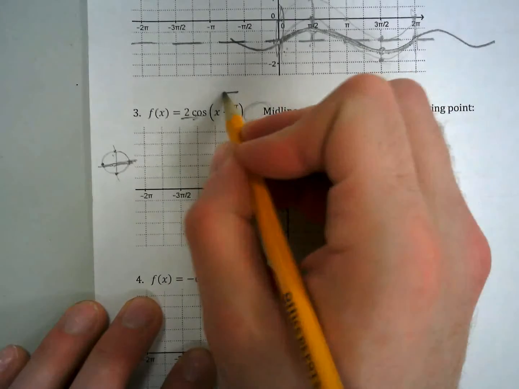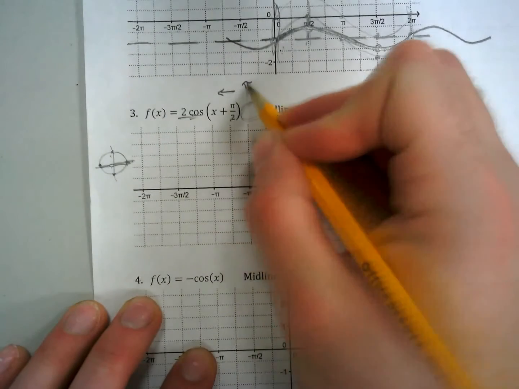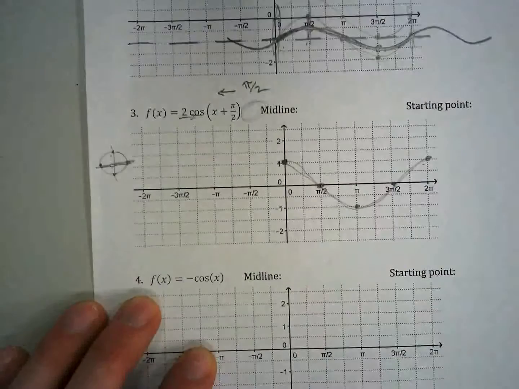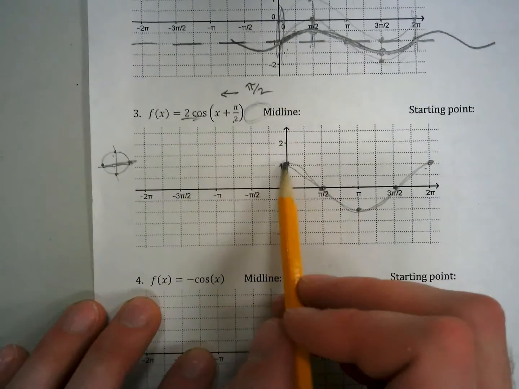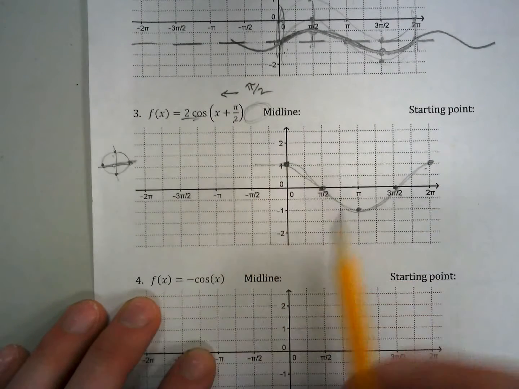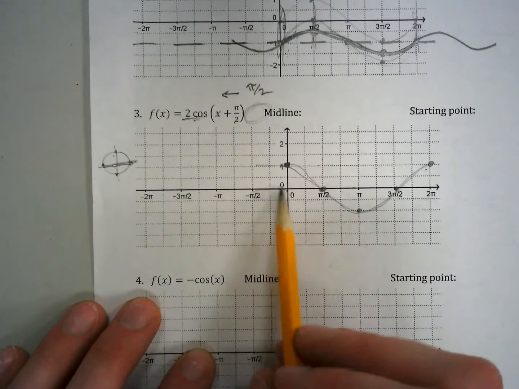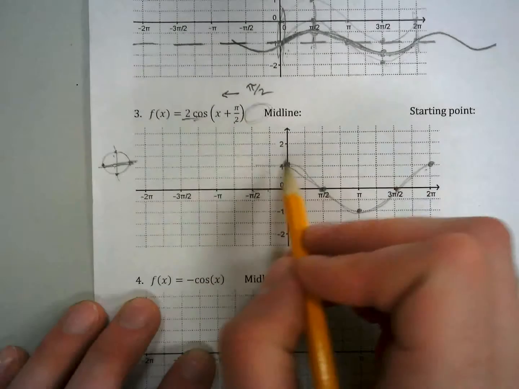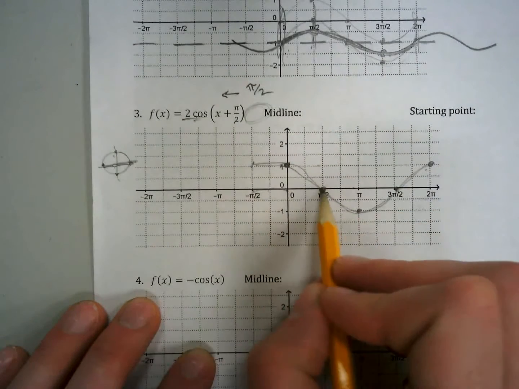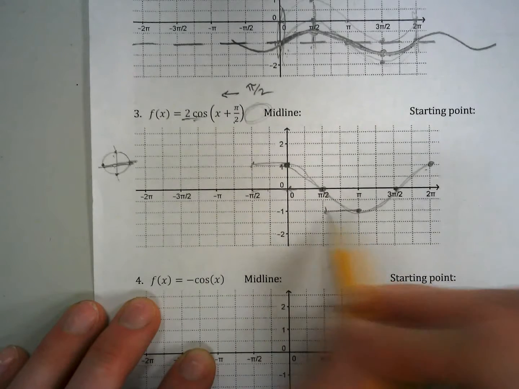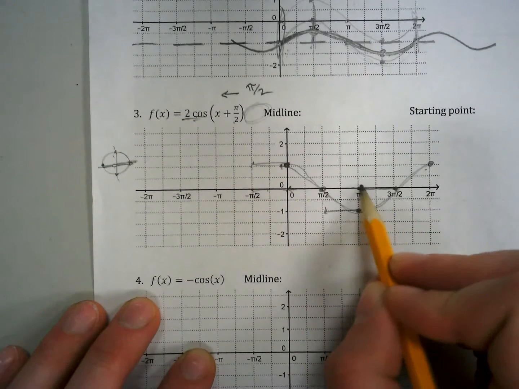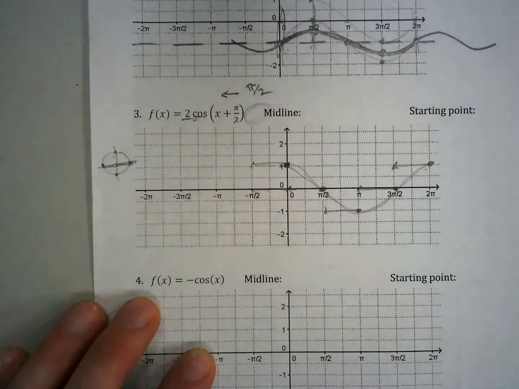Move to the left, pi over 2. So each one of these points is going to move to the left, pi over 2, which on these graphs, again, it corresponds to like 2 grid spaces. So we're moving left pi over 2, or left 2 grid spaces each one.